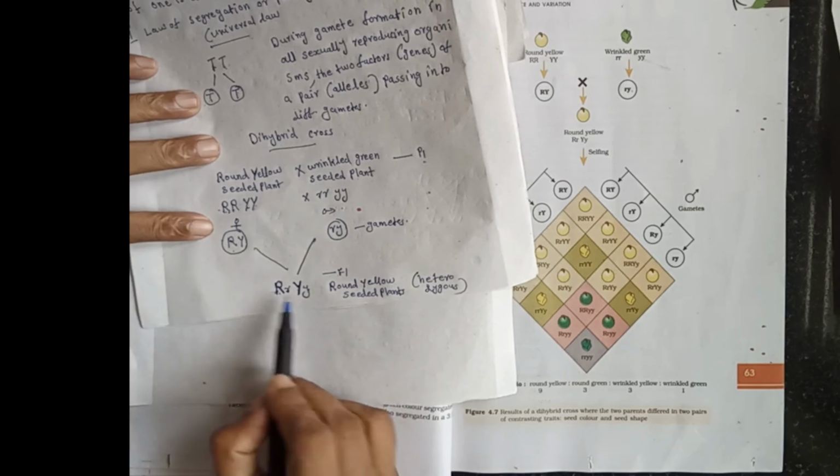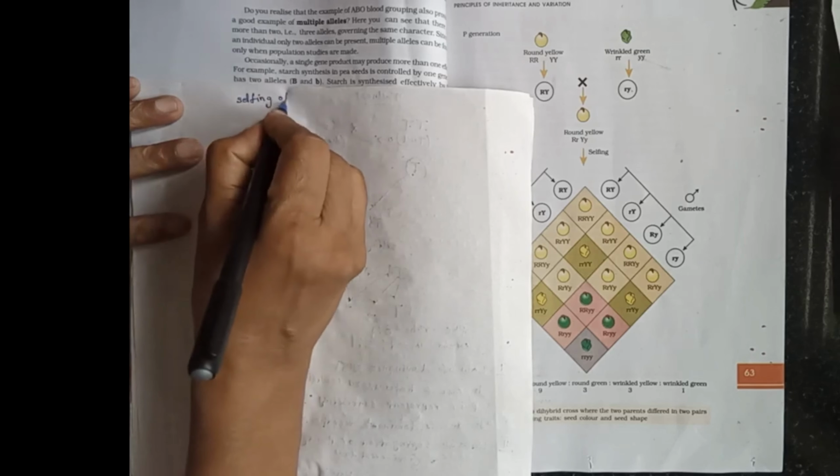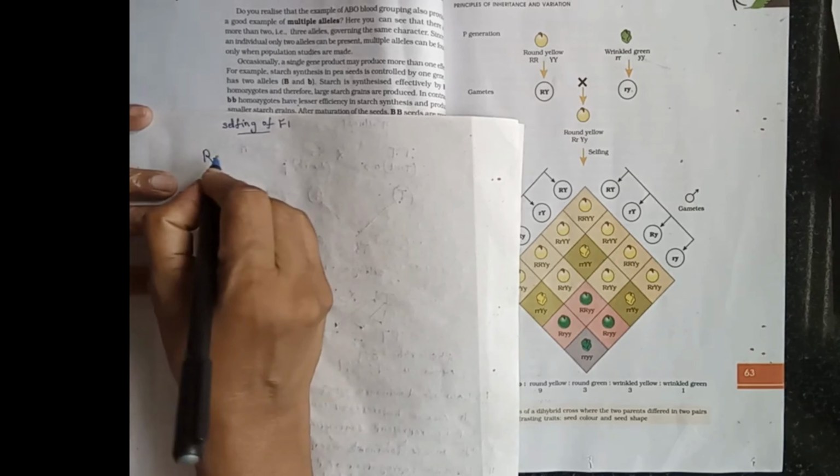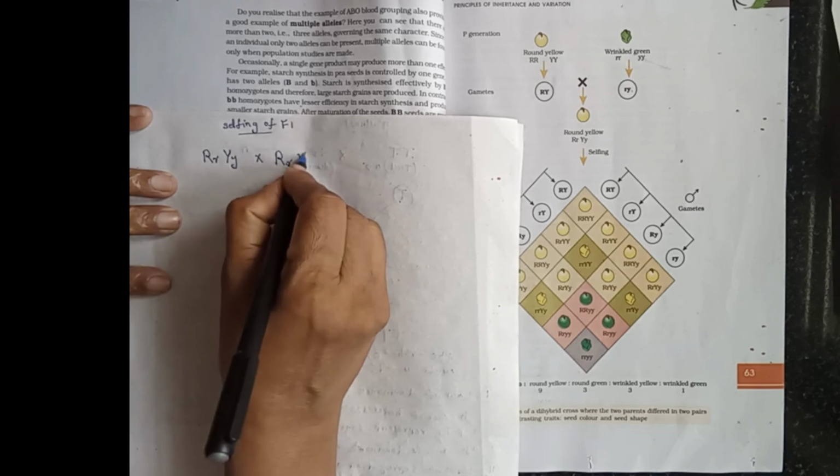Next step, selfing of the F1. That is capital R, small r, capital Y, small y into capital R, small r, capital Y, small y.